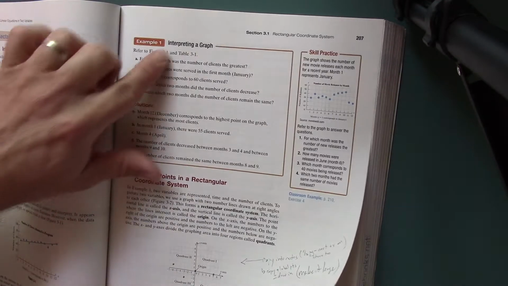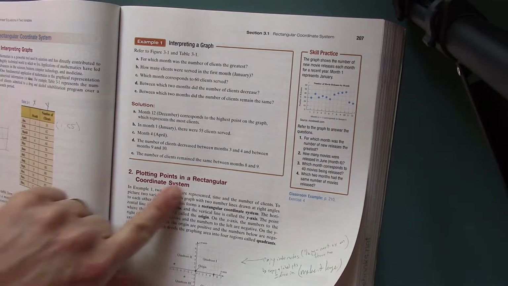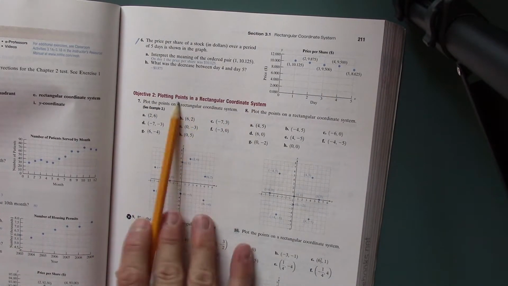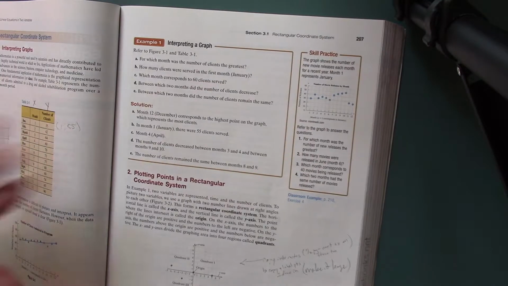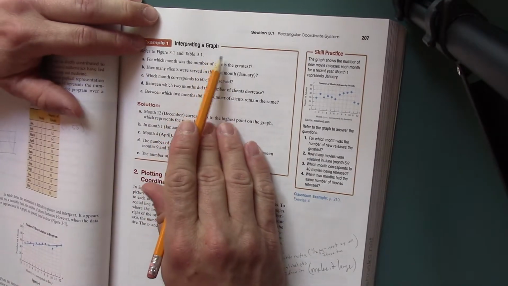Interpreting graphs. Well, that's actually the first thing we're doing, right? The second thing is plotting points in a rectangular coordinate system. So then they tell you, okay, well, this is objective 2, and this is doing that. So make sure you're looking at that, okay? All right, so example 1, interpreting a graph.